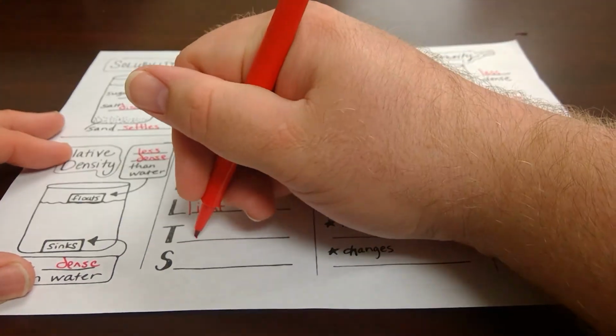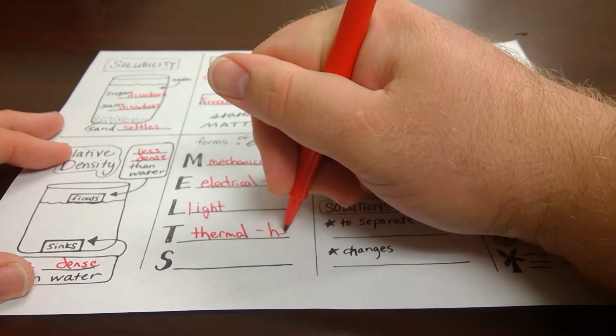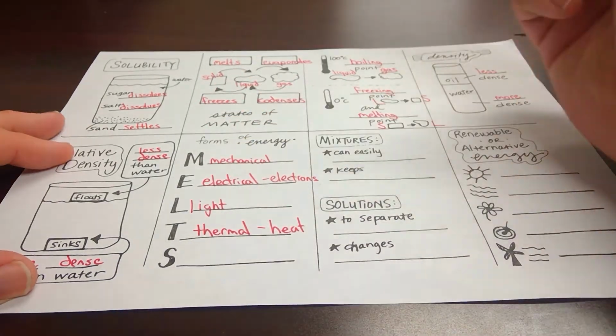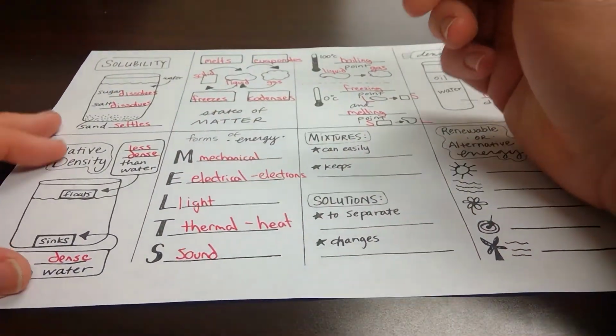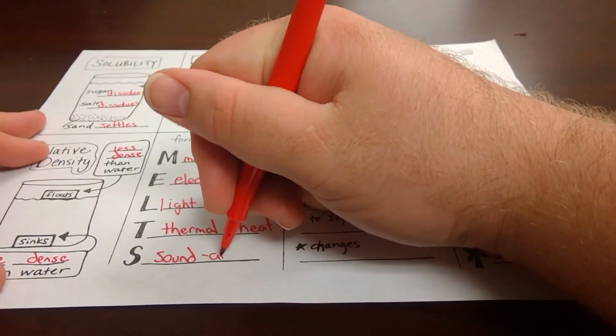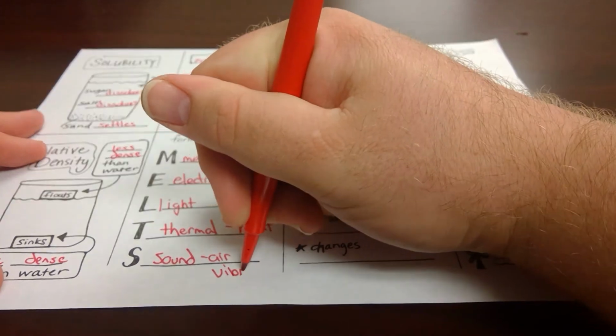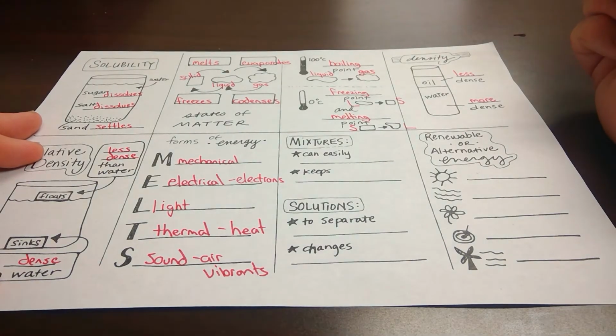T is thermal. So we're dealing with heat. And lastly, S for sound. We've got air molecules that are vibrating. There is movement there. So sound is also considered a kinetic energy.